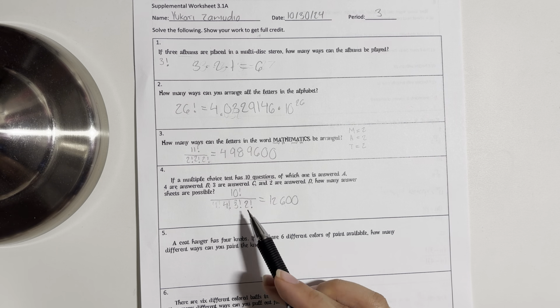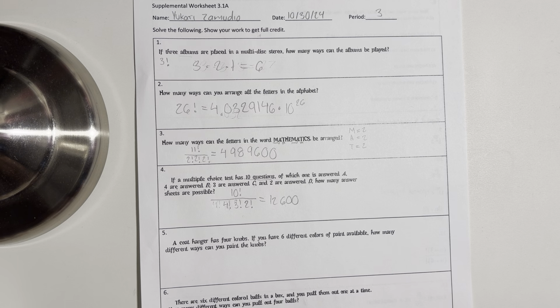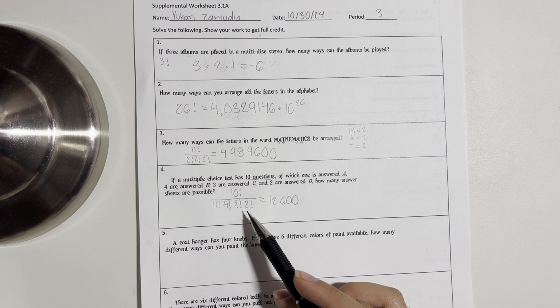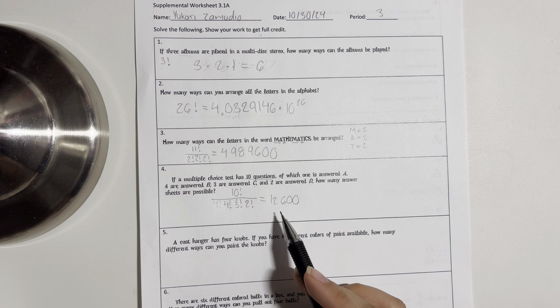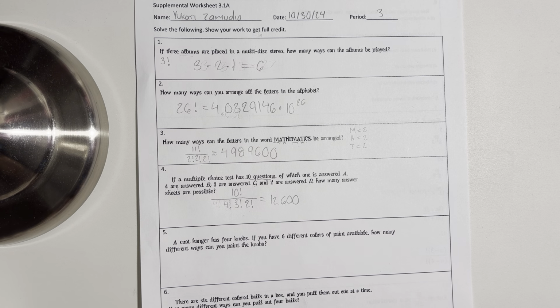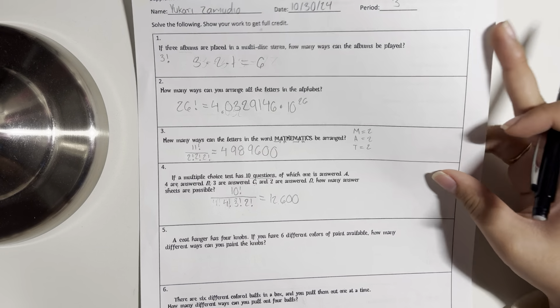That's why we're not really including it, because we know that when we multiply something by 1, it stays the same. So there's no real point to write it down. But if you want to, you can, just to include it. So then the answer would be 12,600. And yeah, that would be our final answer.